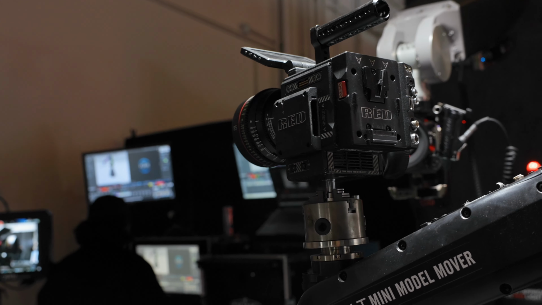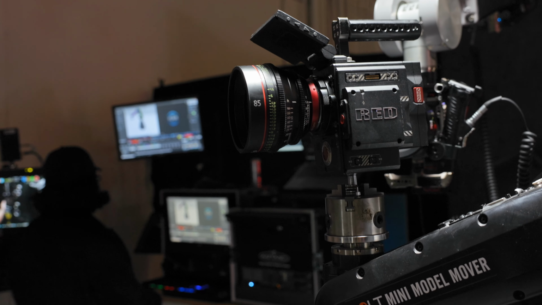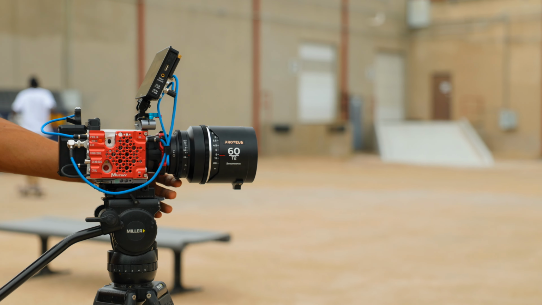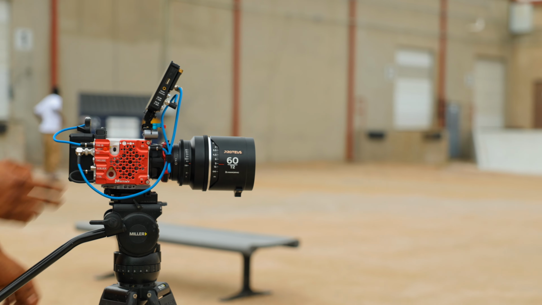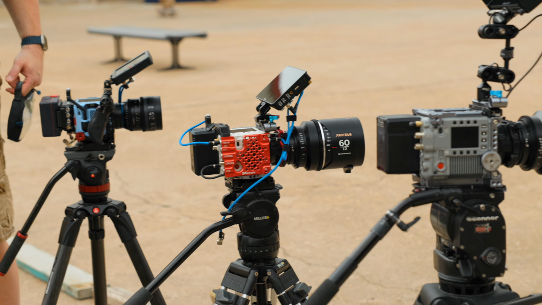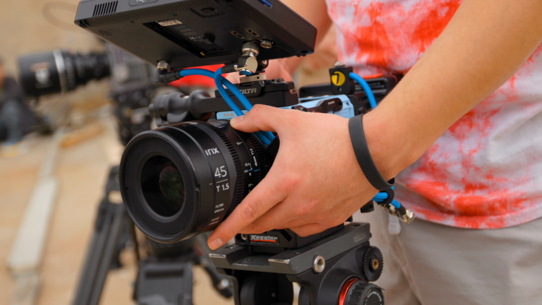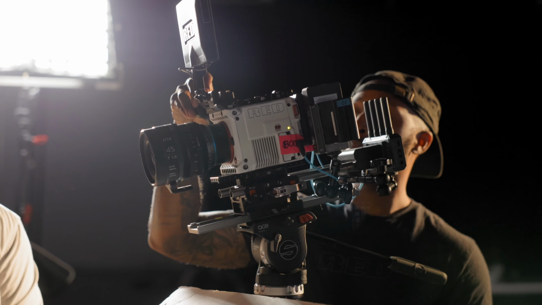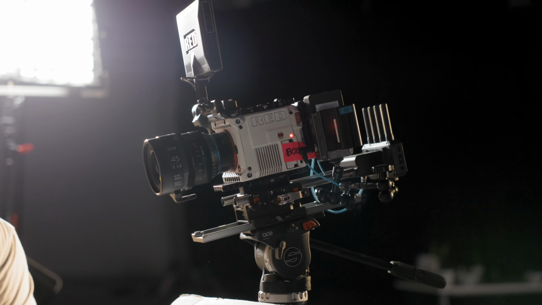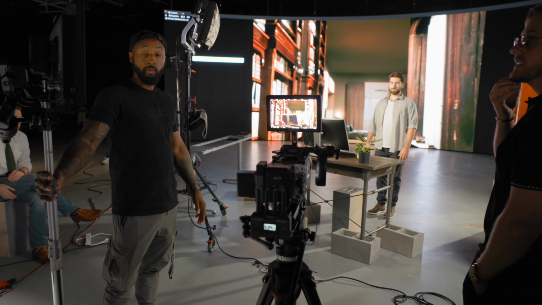Cinema lenses are where things really start to add up. See, these lenses are designed for high-end filmmaking with features like smooth, precise manual focus, consistent color rendition that's always going to be across the entire set, with a robust build quality that can withstand the rigorous needs of a professional production. Cinema lenses can easily run you thousands of dollars per lens, but here's the thing.